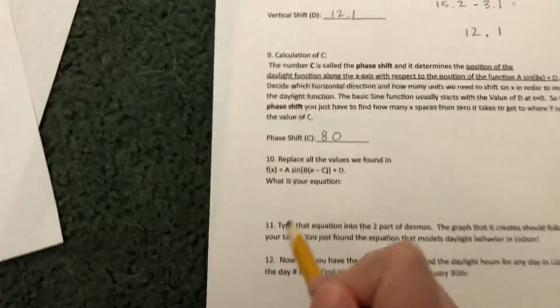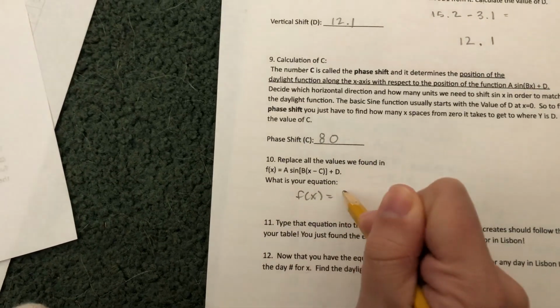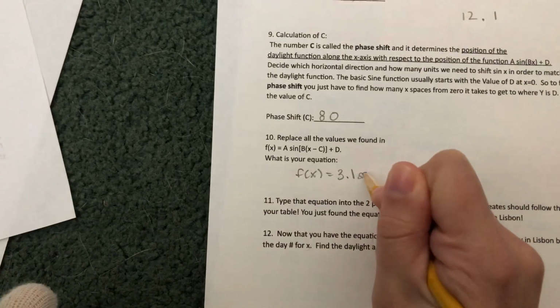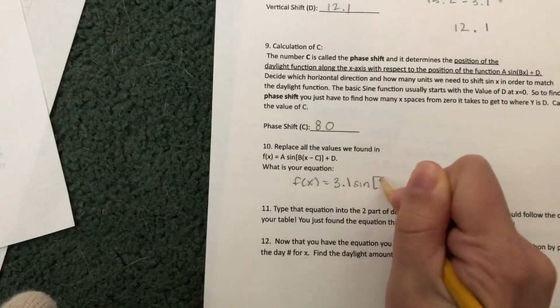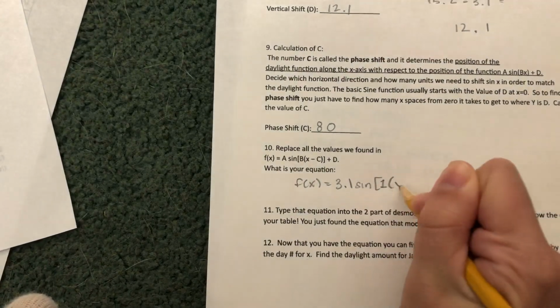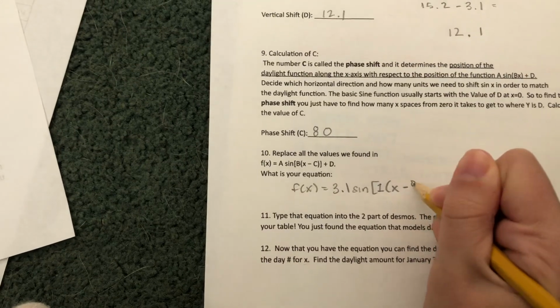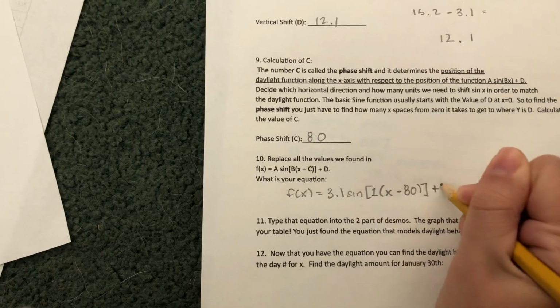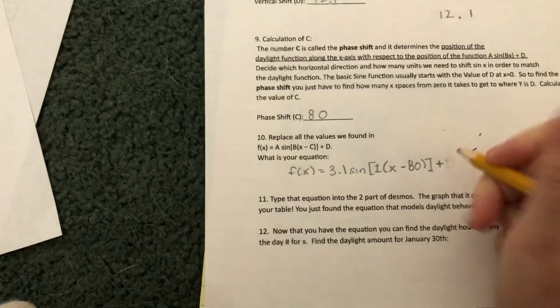So now all we need to do is replace all the values we found for this. We found A to be 3.1. We're going to write the word sine. We found B to be 1. Remember, x needs to be there. It's a function. We found C to be 80. And we found D to be 12.1. Why did I write D? Who knows? Losing my mind here.